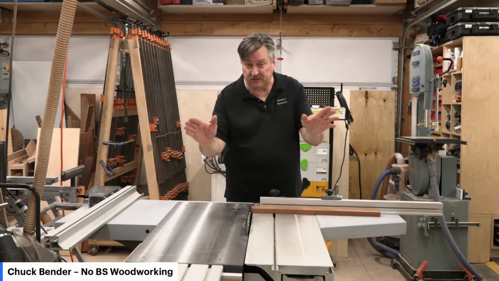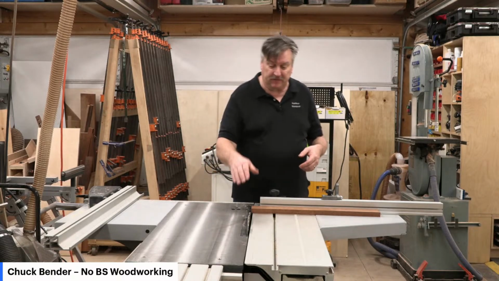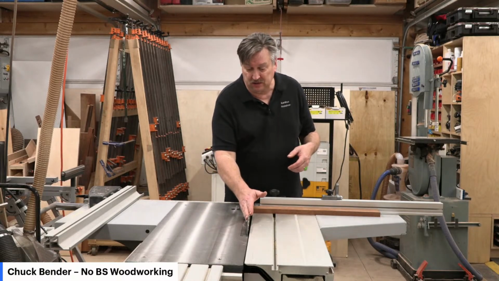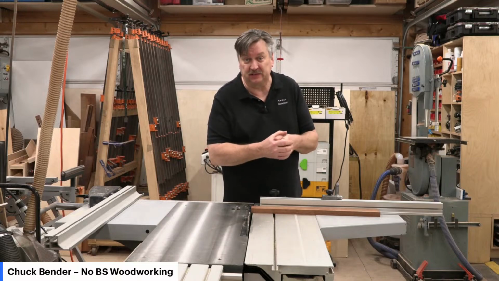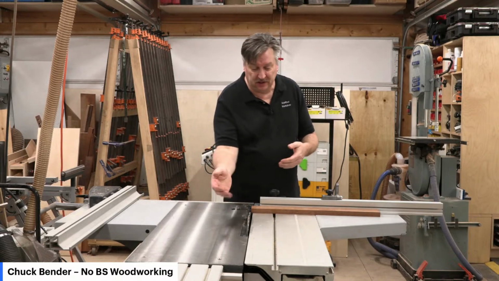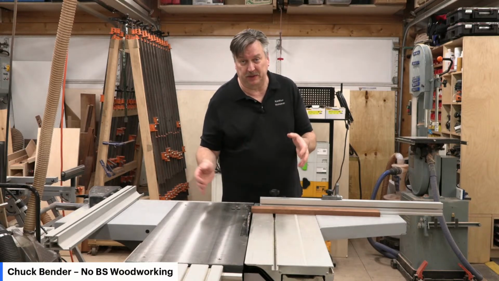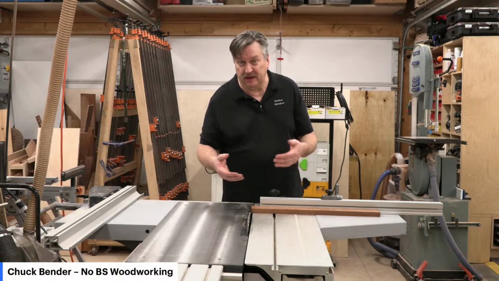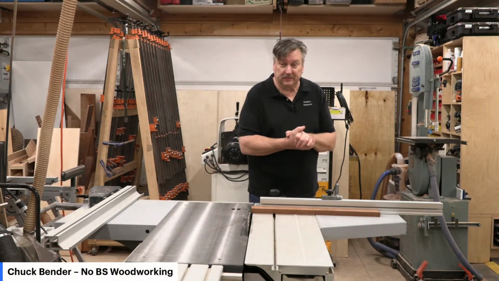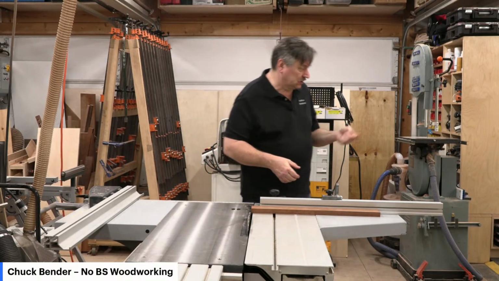The other thing I want to say right up front is I have the guards removed from this saw for video purposes only. Please, when you're operating your saws, keep your riving knife and your guards all in place. If I do that today, you won't see anything that's happening, and that's not good.